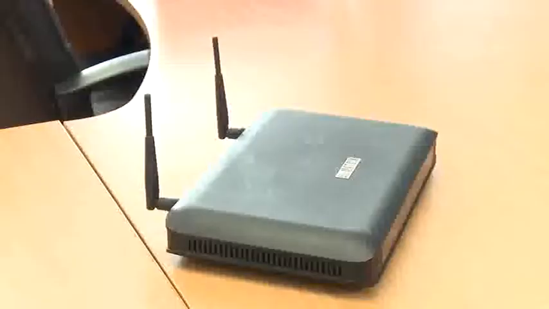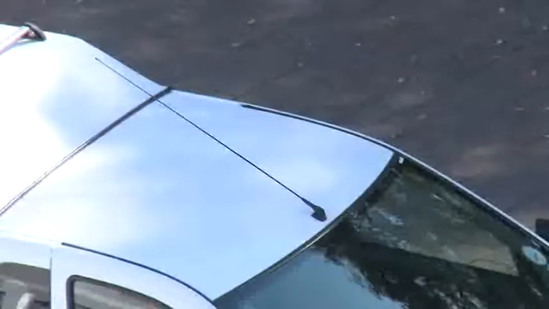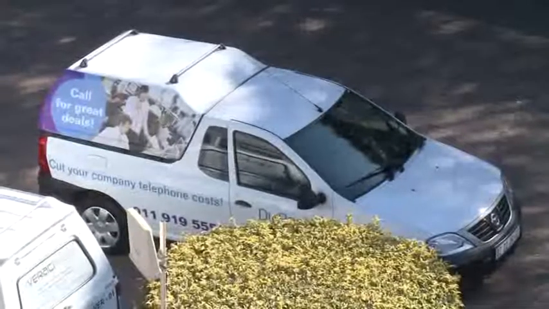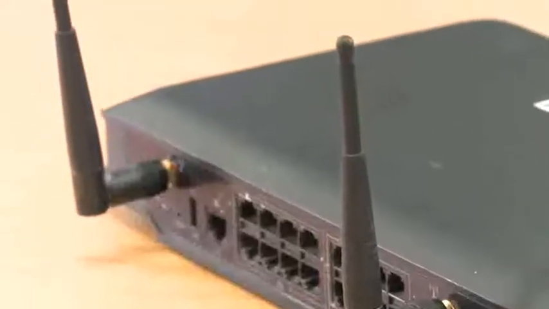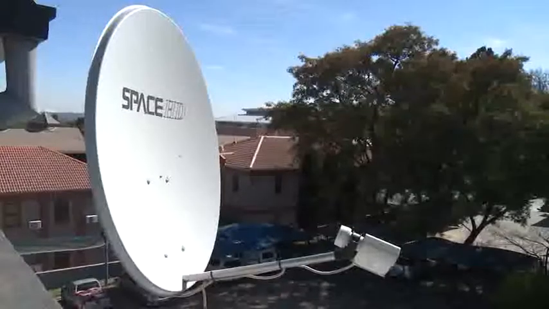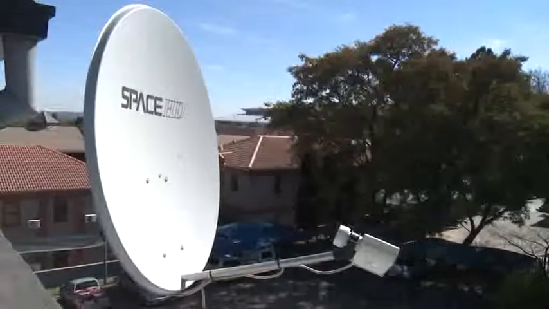Radio frequency is transmitted by different types of antenna. We are familiar with many of them in our daily lives, such as the antenna on cars, on routers, hidden antenna on our cell phones, and the satellite dishes we see all around us.